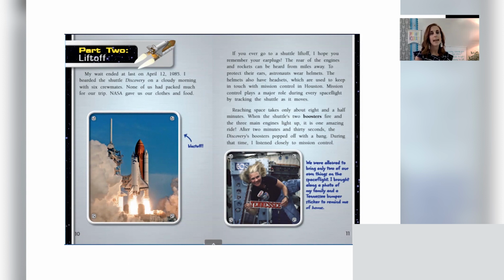My wait ended at last on April 12, 1985. I boarded the shuttle Discovery on a cloudy morning with 6 crewmates. None of us had packed much for our trip. NASA gave us our clothes and food. If you ever go to a shuttle liftoff, I hope you remember your earplugs. The roar of the engines and rockets can be heard from miles away.